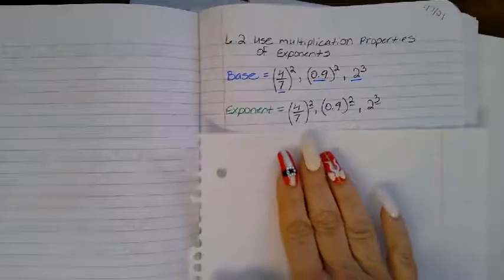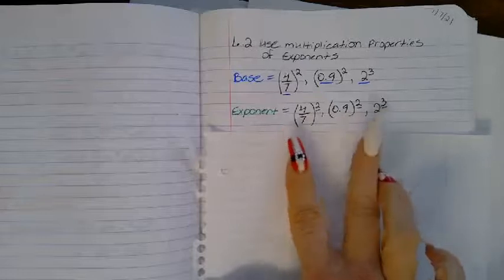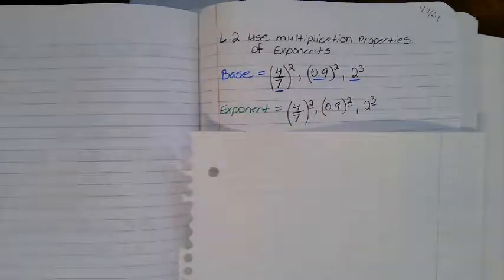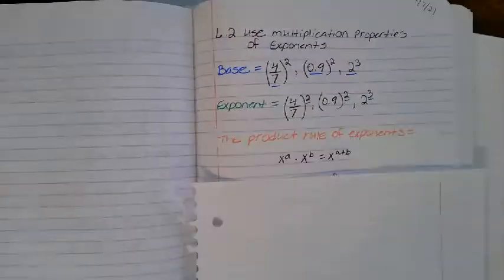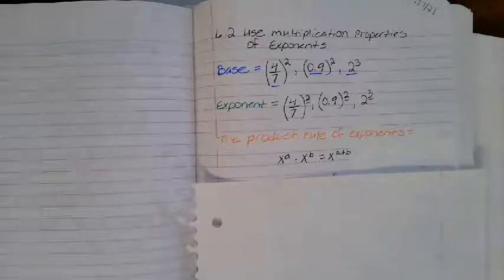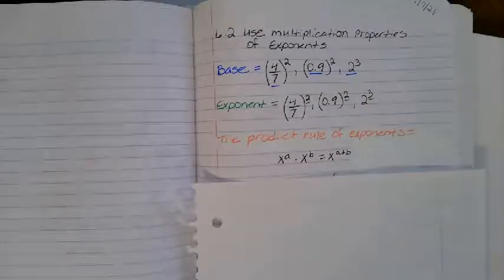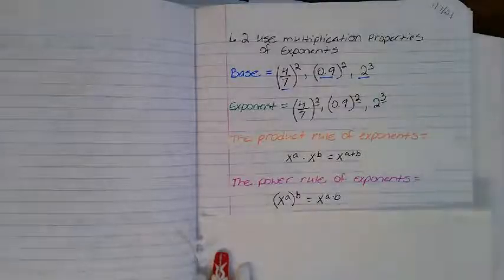I forgot to hit record. So again, our exponents are the 2 over here, and that 3. So again, the product rule of exponents, if we have x^a times x^b, it would be x^(a+b) simplified because we're just adding those exponents. And the base, which is the x, will stay the same. I'll say this again.